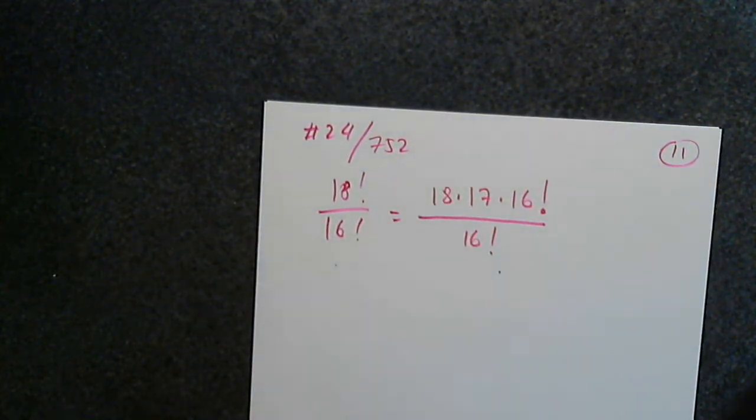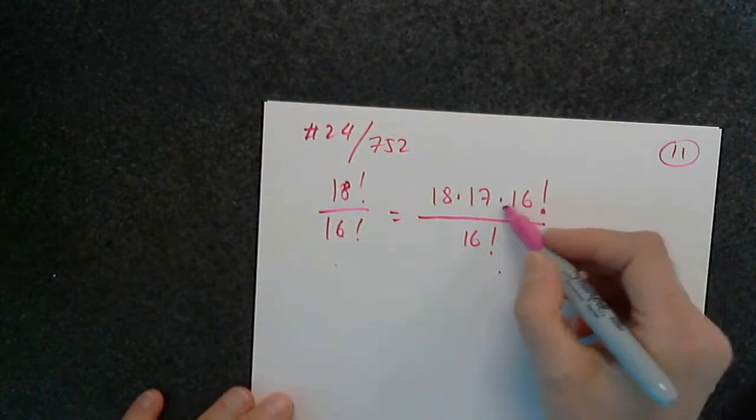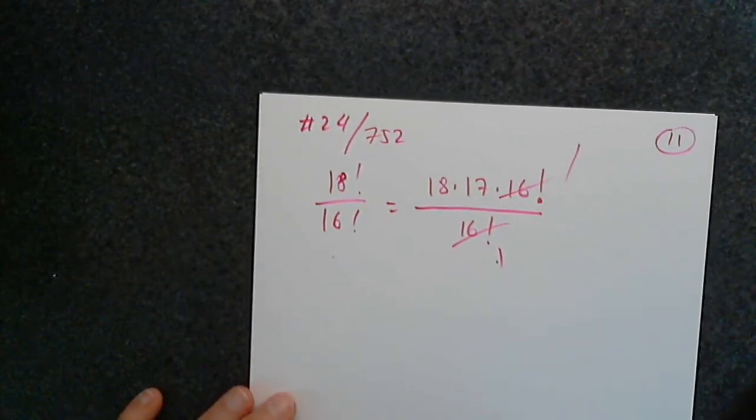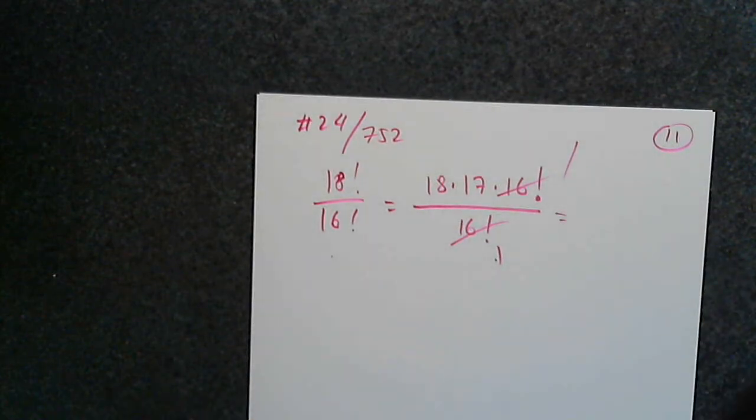Why did I stop at 16 factorial and I didn't continue with 16, 15? Right, because I can simplify them. And the answer is just 18 times 17.